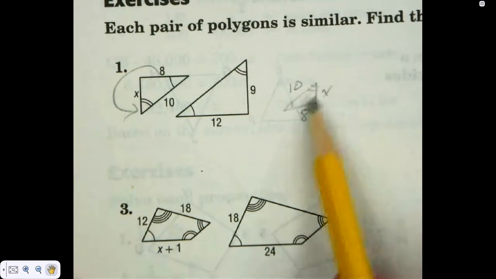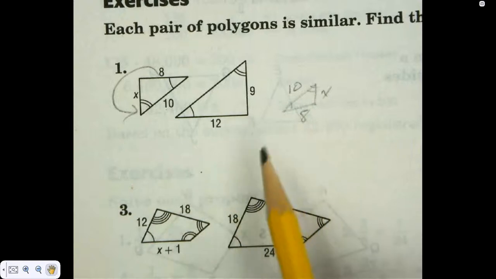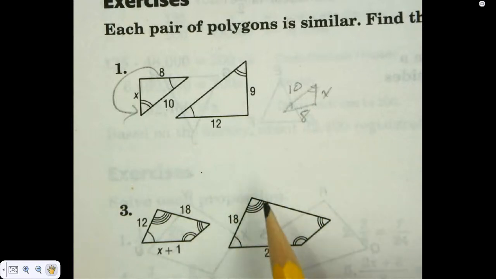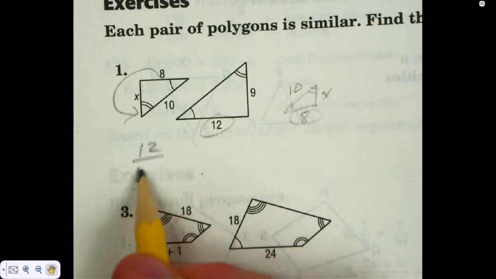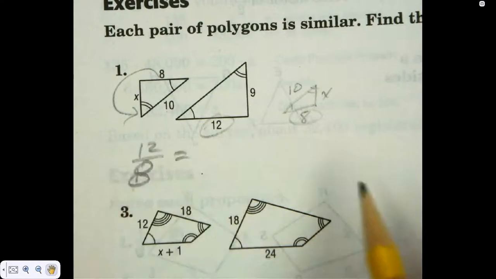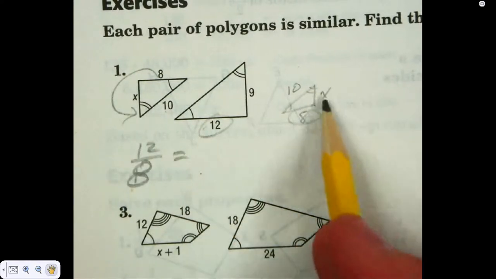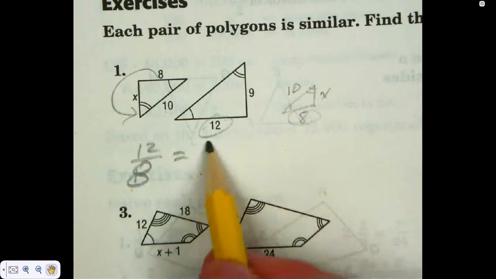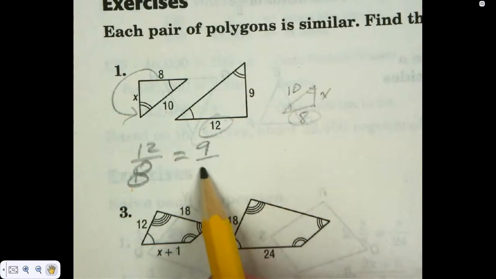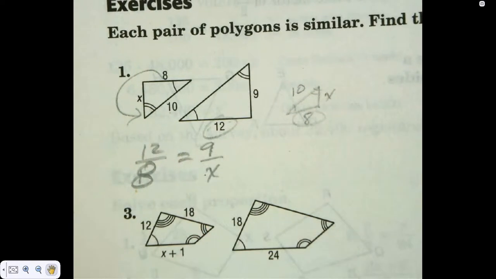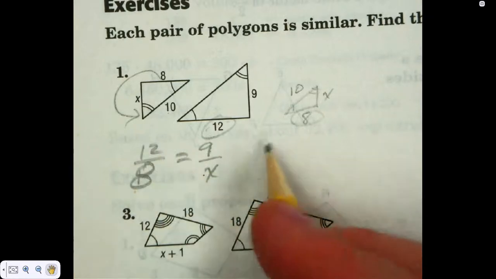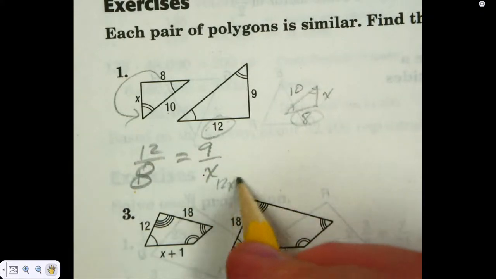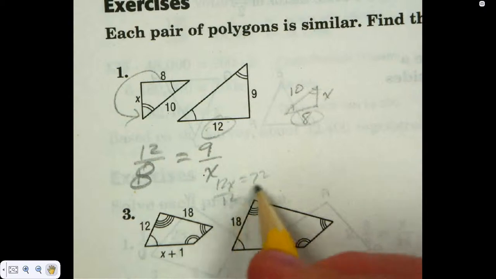Now, which ratio do you have? Which 2 do you have where you can find your ratio to find the other 2? Do you have 12 and 8? So 12 over 8 is equal to, I did the big one first, so 9 over what? X. 12x is equal to what? 72 divided by 12. What'd you get?